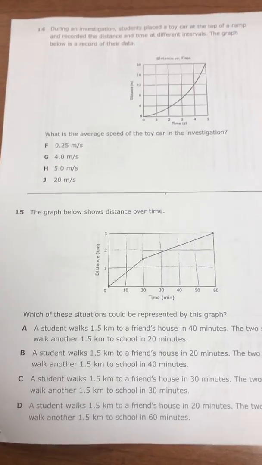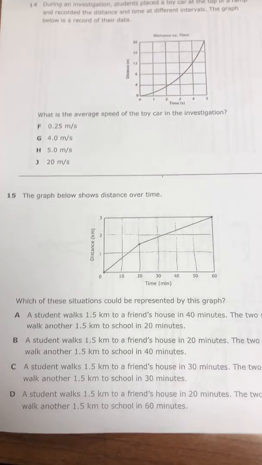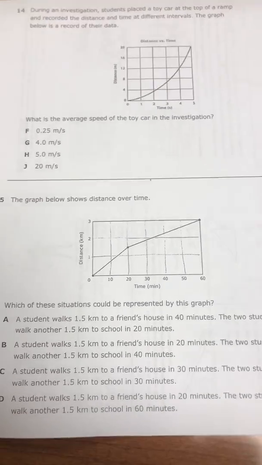All right, guys, so that's all for the test. Make sure that you bubbled in your answers, and then you go back and check your bubble sheet, and then you go back and check it again.